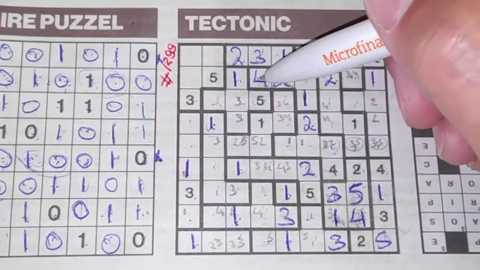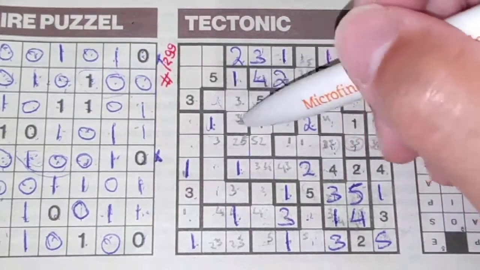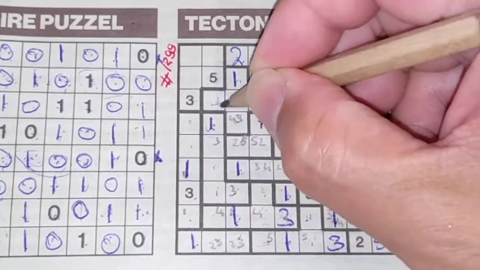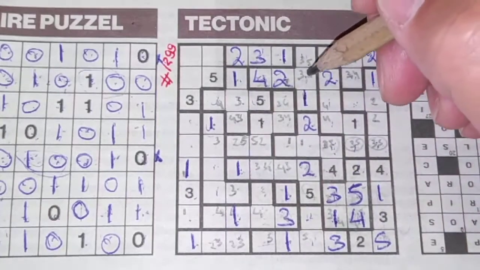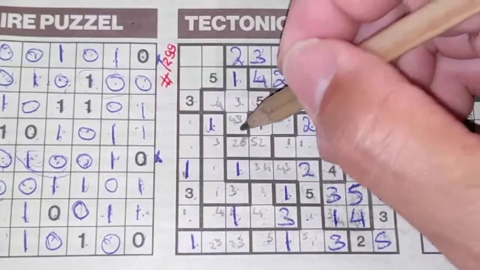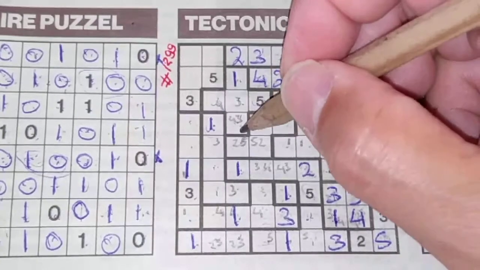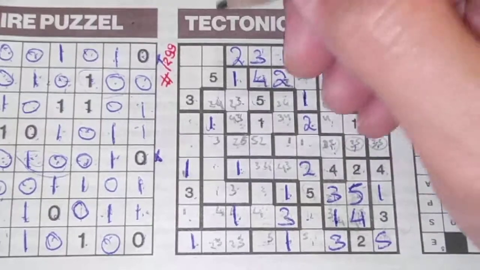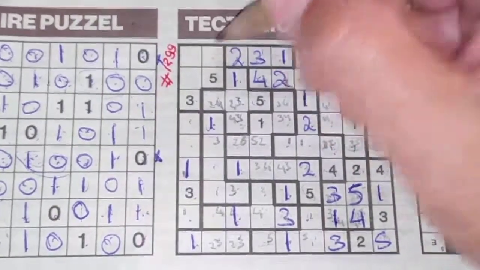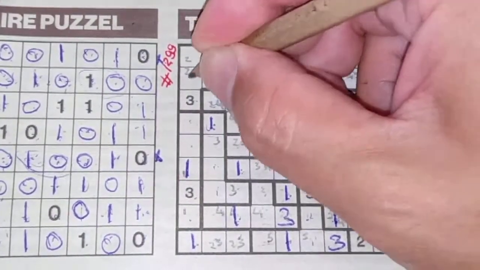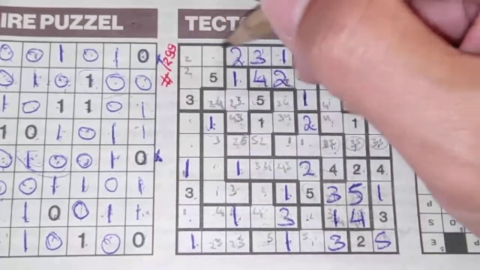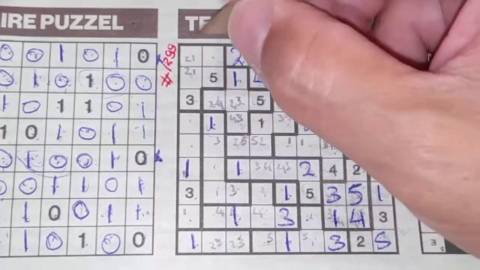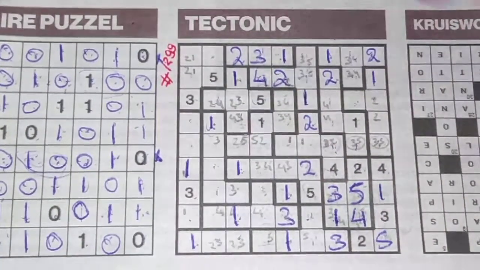This box cannot be a 4, so the 4 should be in one of those two boxes. And the 2, this box cannot be a 2 or 5. I need the 2 in one of those two boxes, so the 2 should be here or there. We have a 2 here, so this box cannot be a 2 anymore. These two boxes should be a 2. This box cannot be a 1, so together with the 2 we have a pair. This should be the 4.